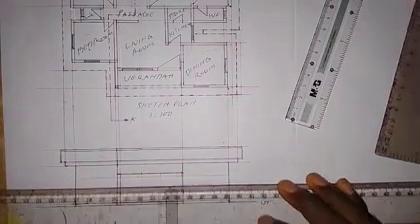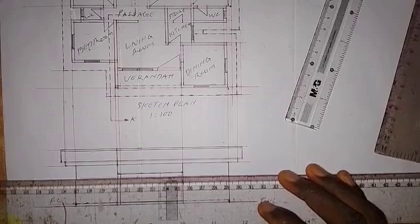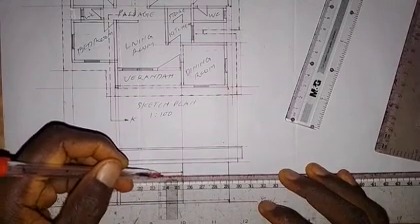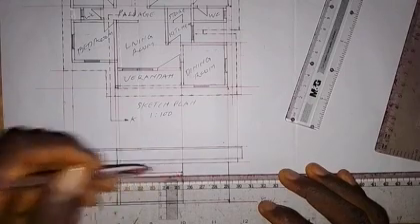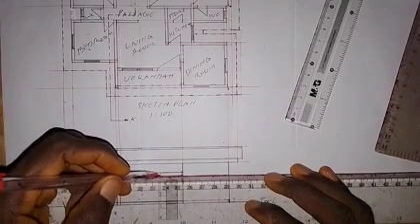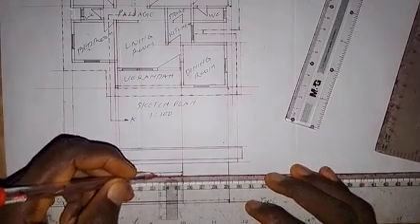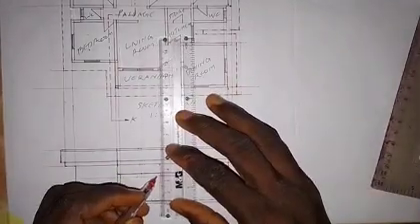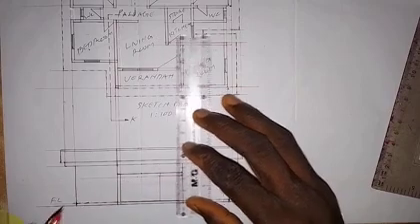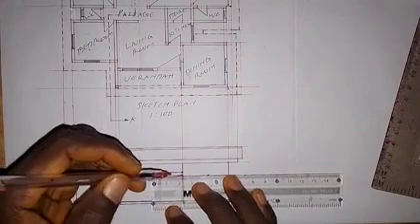Okay, so then we'll come down a little bit, move up a little, to create the frame for the door. So then come here a little, and then I will draw a vertical line. Alright, so what type of door are we dealing with?